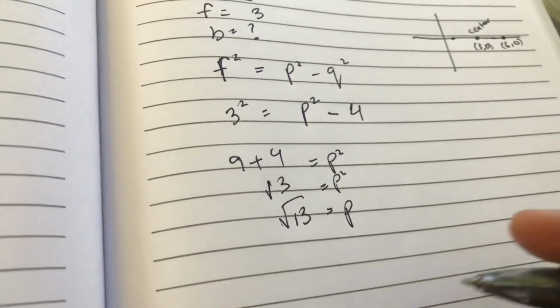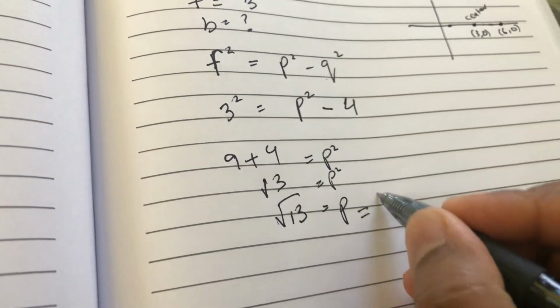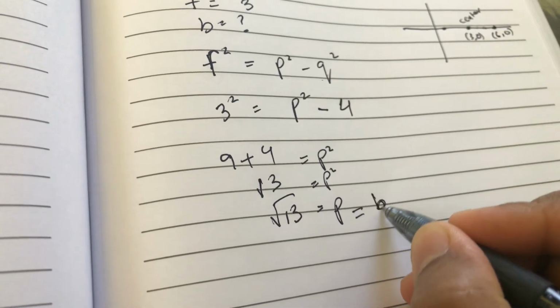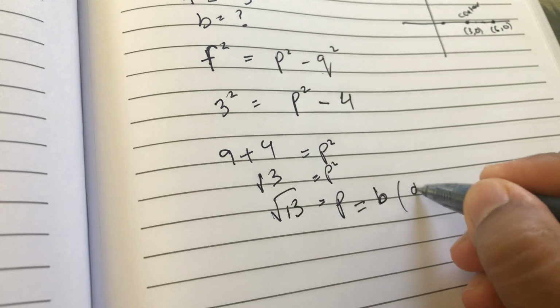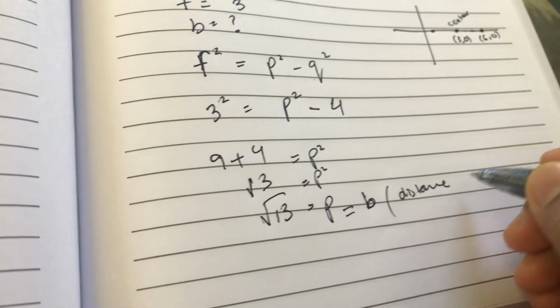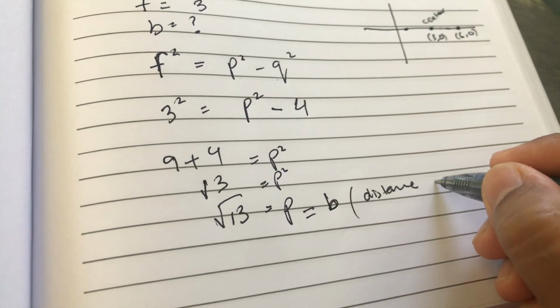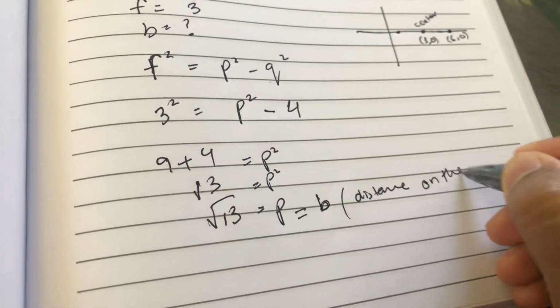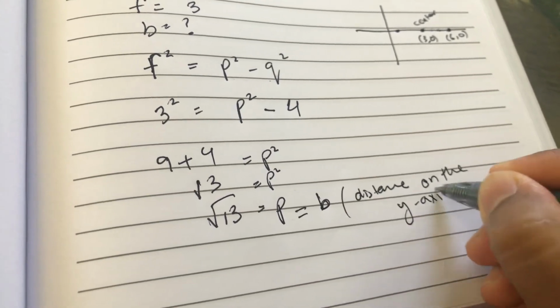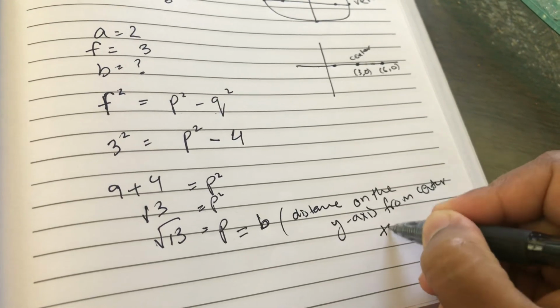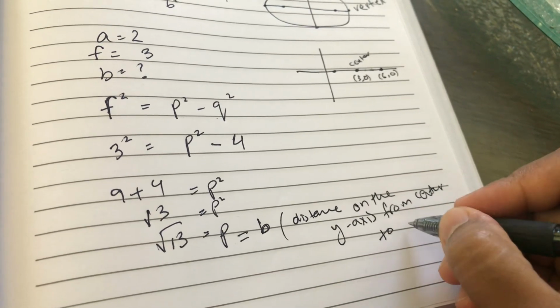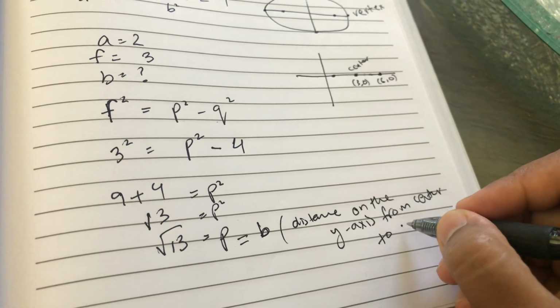Okay, then we know that p is equal to b because it is the distance on the y-axis from center to vertex or co-vertex.